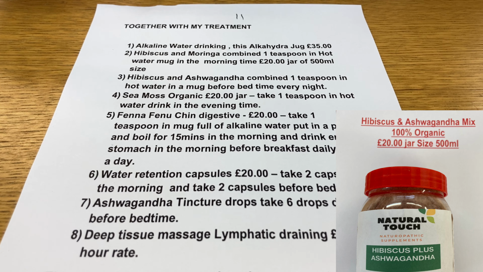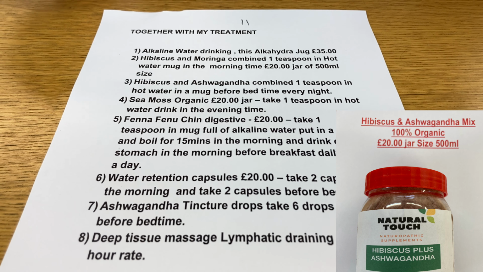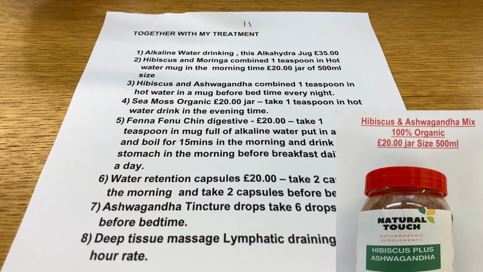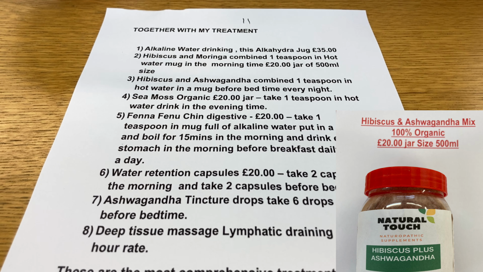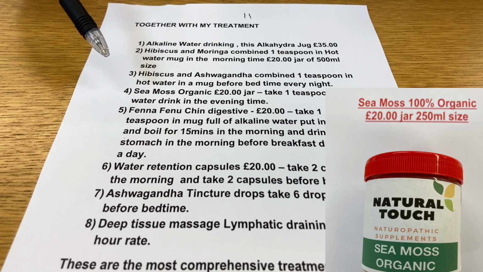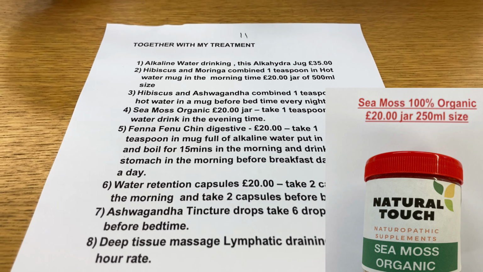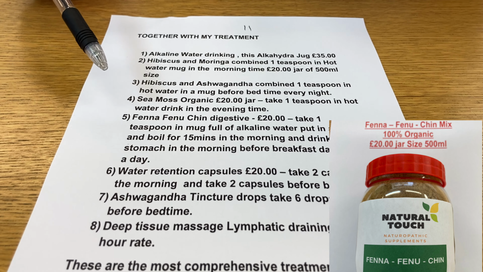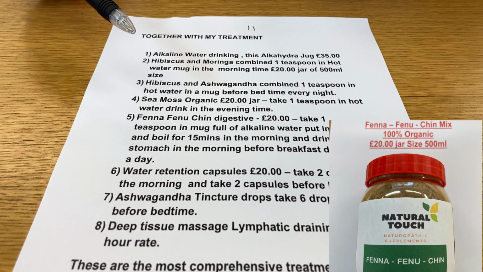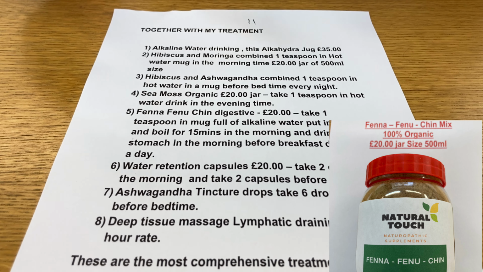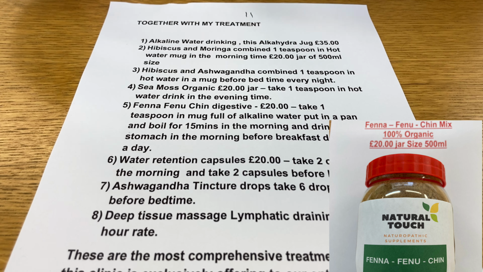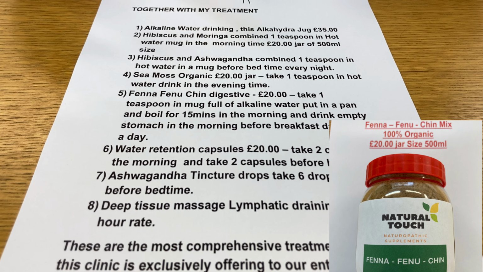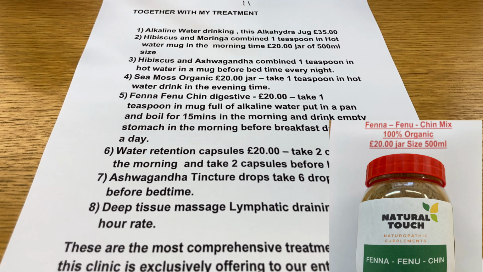Hibiscus and ashwagandha, again, is a combined hot tea. Drink 1 mug before bedtime. This is £20 per 500 ml jar. Number 4, we have sea moss. This is pure organic. You take 1 teaspoon in hot water, drink in the evening time. Number 5, fennel. This is to help your digestive system. Take 1 teaspoon full in alkaline water, put it in a pan and boil for 15 minutes in the morning, and drink on an empty stomach before breakfast daily, once a day.